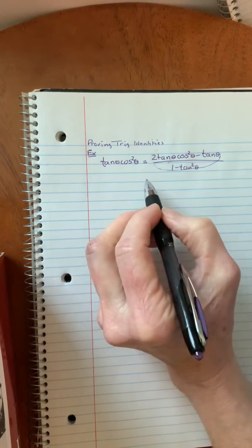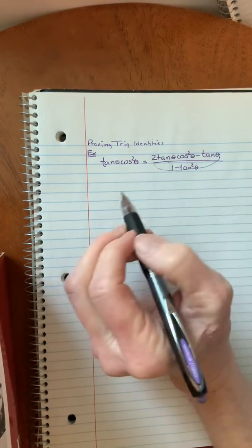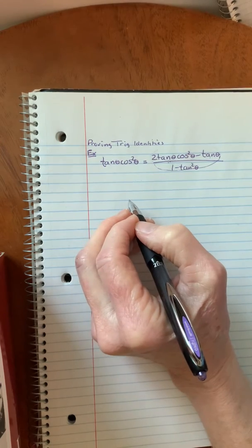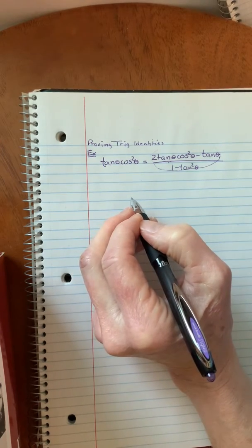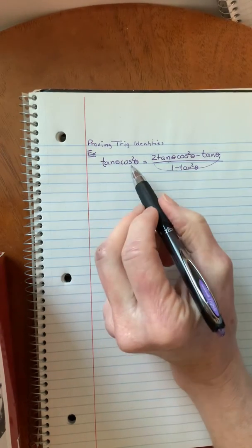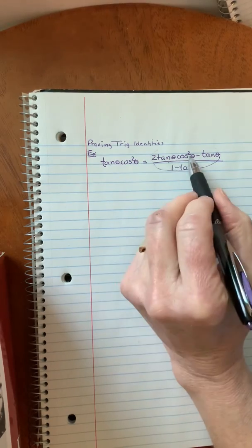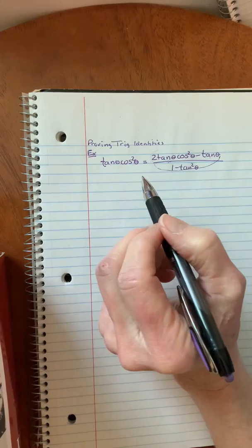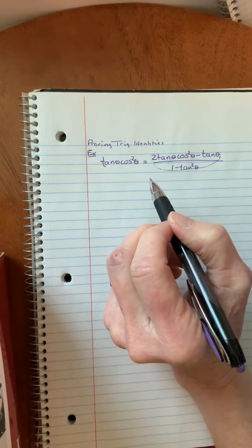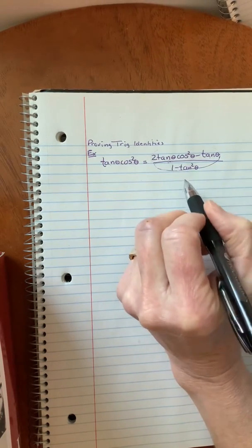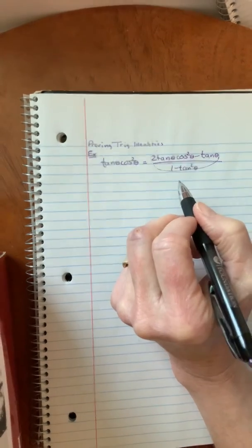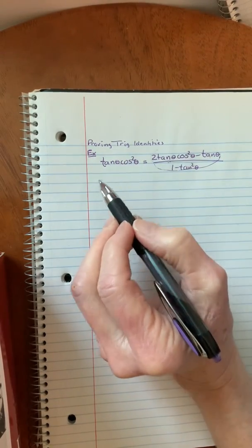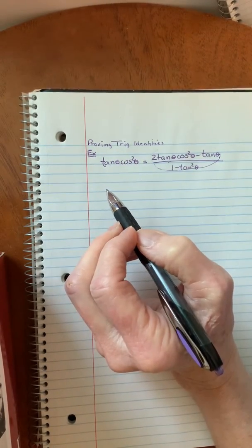I need a tangent. This has a tangent in both parts of the numerator, so I'm going to pull that out in factoring. I need a cosine squared. That's fine. I've got a cosine squared here, but I don't really have one here, so I'm not going to worry about that one right now. And then I've got to do something to get rid of 1 minus tangent squared, because this one doesn't have any denominator written. It's got a 1.